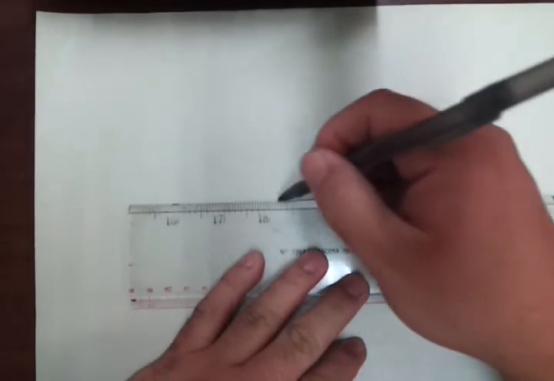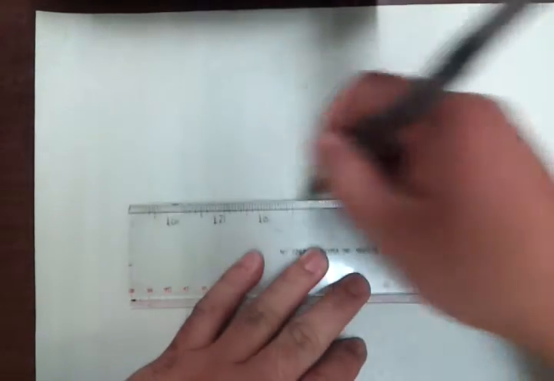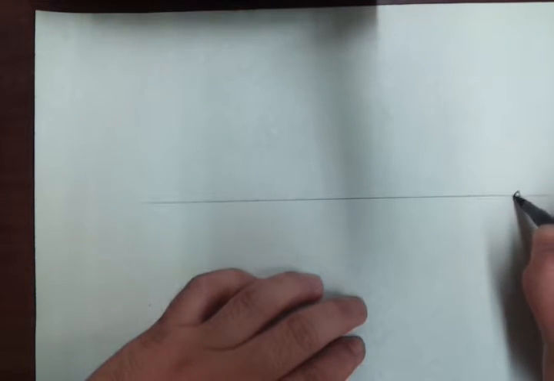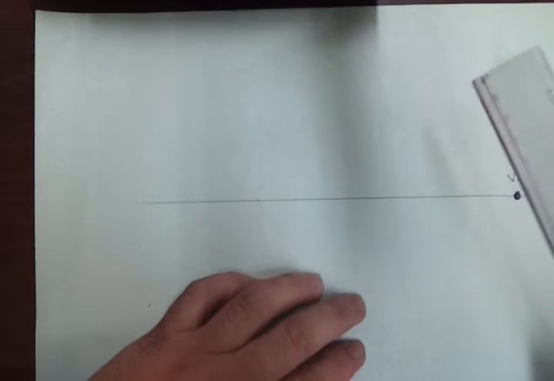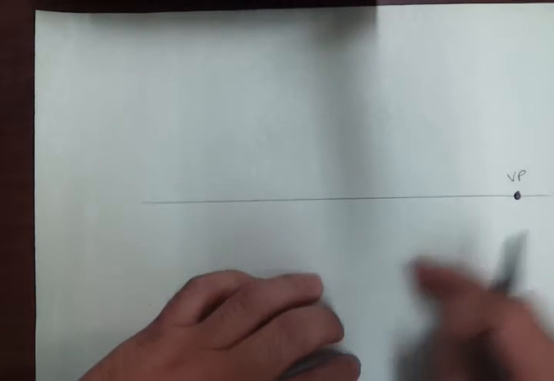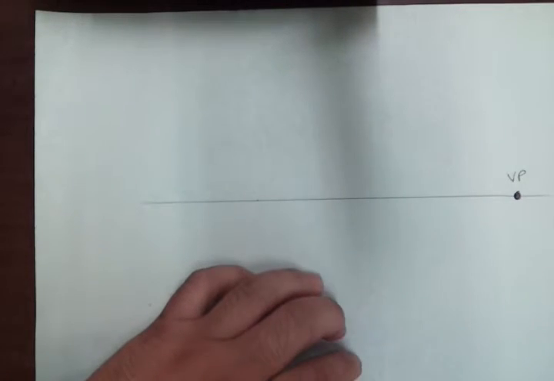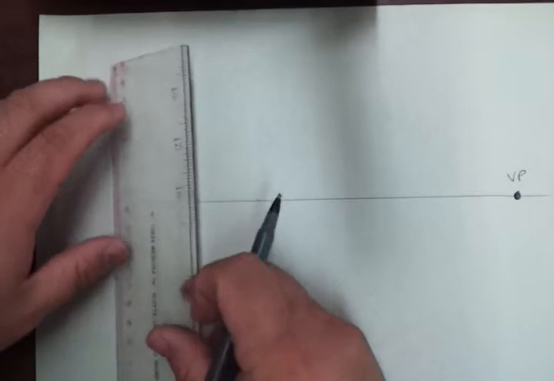Okay, I'm going to draw a restaurant in 1-point perspective. First things first, always have your horizon line. This is where my vanishing point is going to be. The vanishing point is where all your lines converge, and it's very important because if you don't draw your lines going to the vanishing point, it's going to look very off and your buildings will not look like buildings.